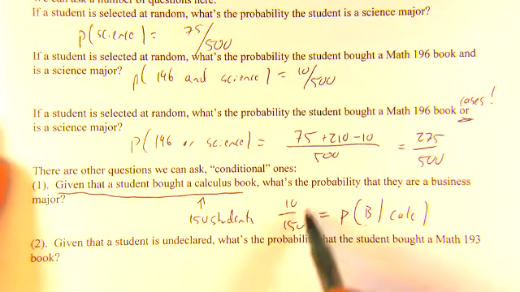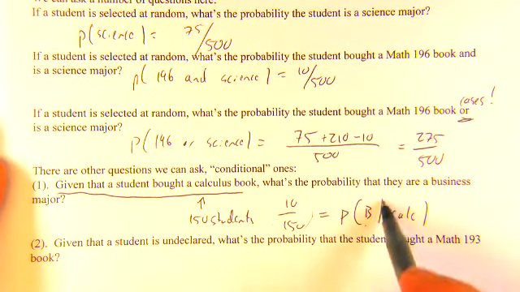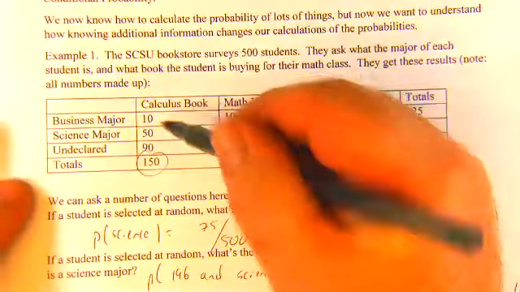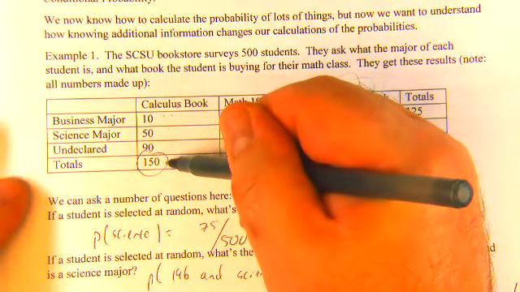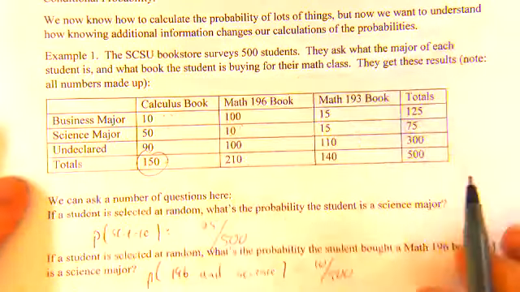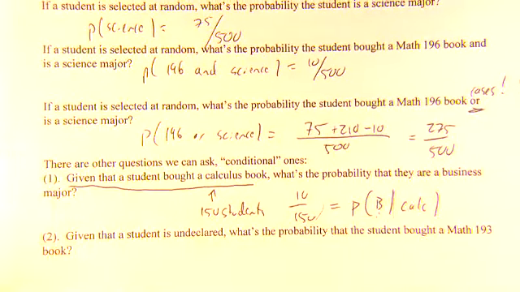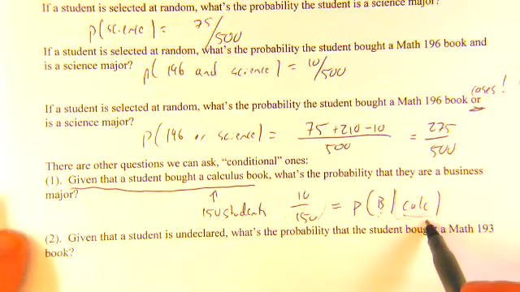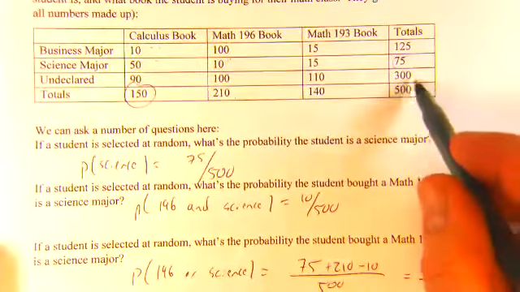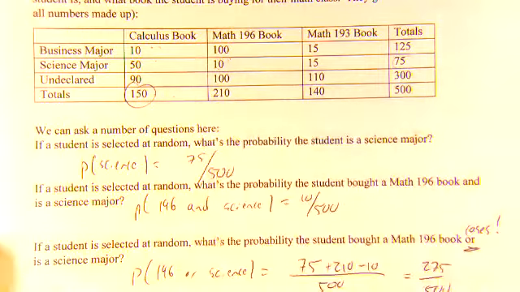It is a little reminiscent of a fraction. This isn't actually a fraction, this is just a vertical divider. But 10 business majors out of 150 people who bought calculus books. So 10 out of 150. And this is telling you that we're not dealing with the entire 500 students. We're just dealing with the 150 who bought a calculus book.